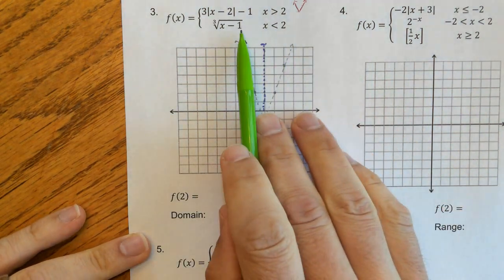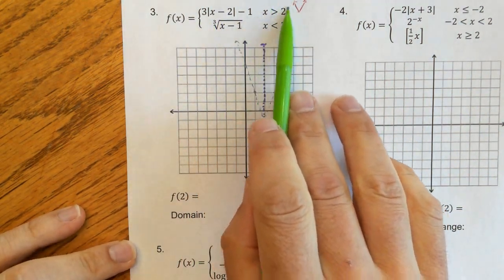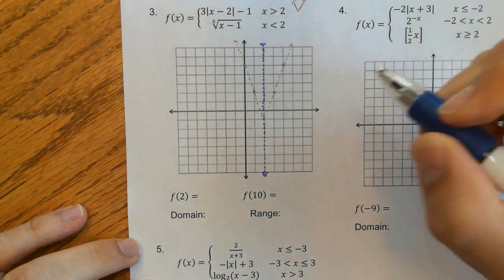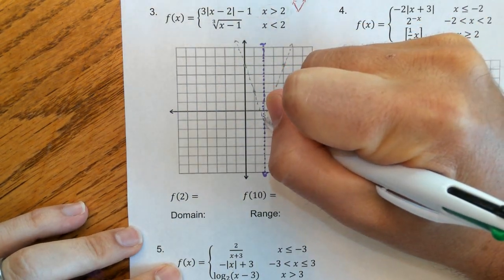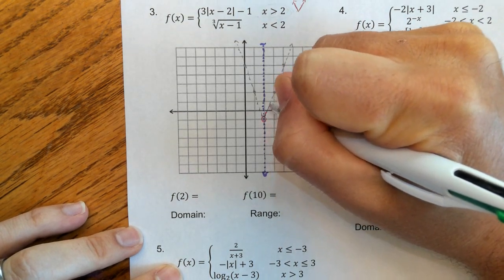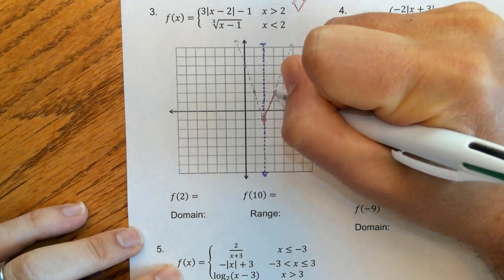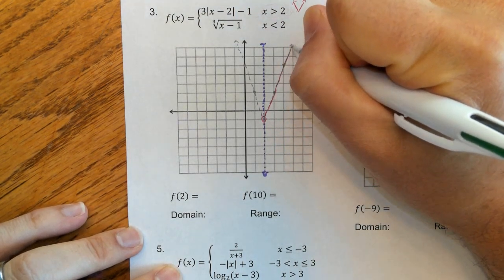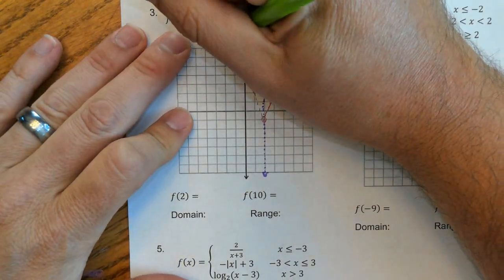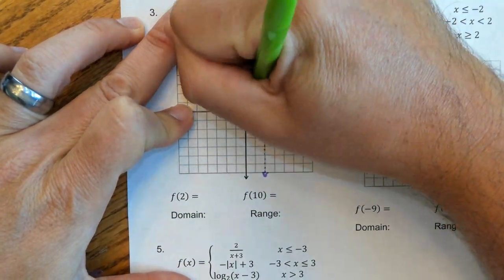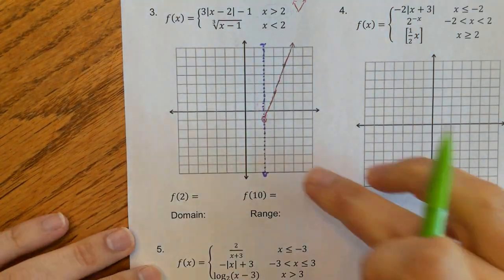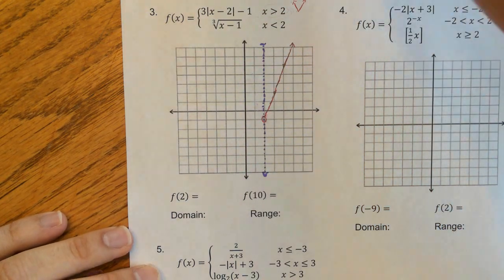Now, because we are looking at this where the x's are greater than 2, then I know I only want the piece of this absolute value picture, open circle, going up and to the right where it's positive. We actually don't need the piece to the left. So there is that piece with the absolute value.